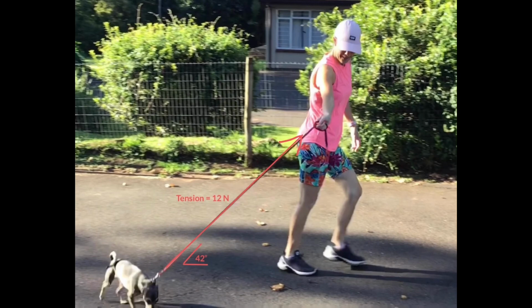Look at this picture. Now I am really taking Charlie for a walk. The angle between the leash and the horizontal is 42 degrees and the tension in the leash is 12 newtons. Calculate the horizontal and vertical components of the tension in the leash.